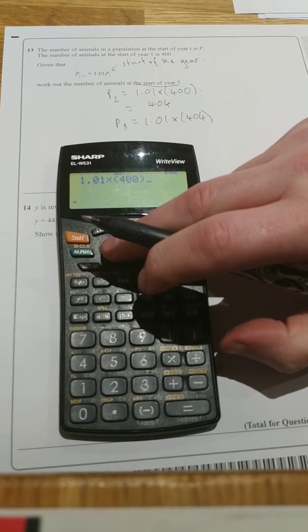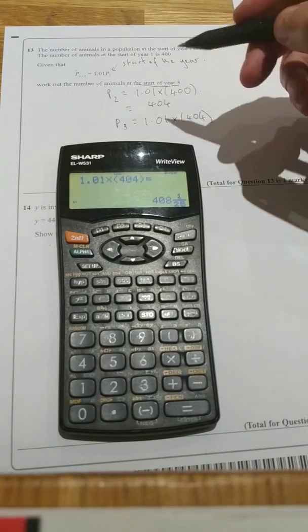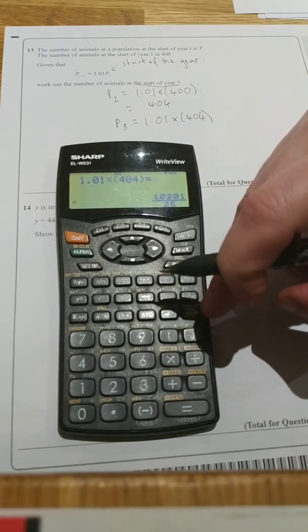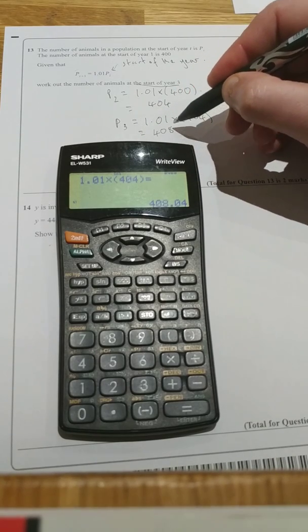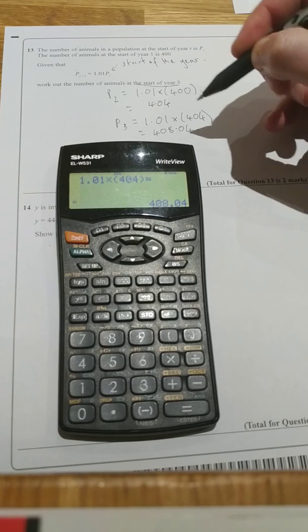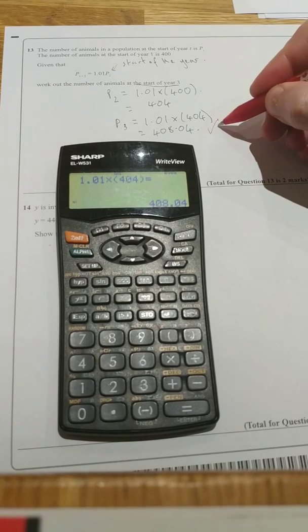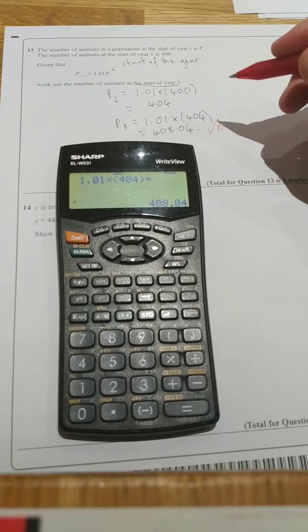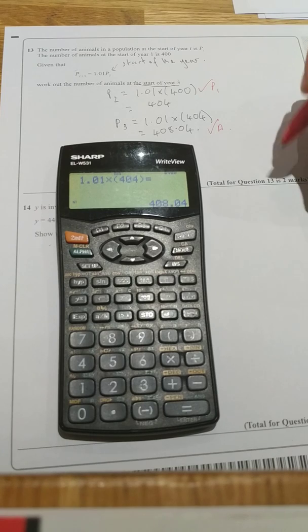So again, I can go back and edit my line for speed. And it gives me 408.04. They've rounded that ever so slightly, but you definitely get the mark for that. It says it's a correct answer, and you get a mark for this process here.